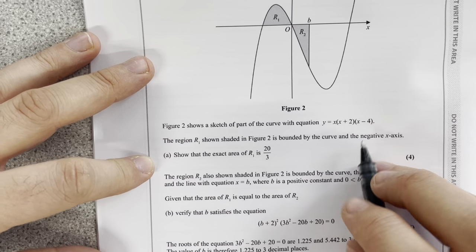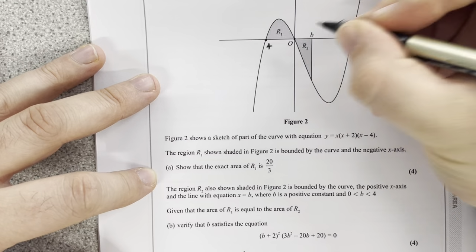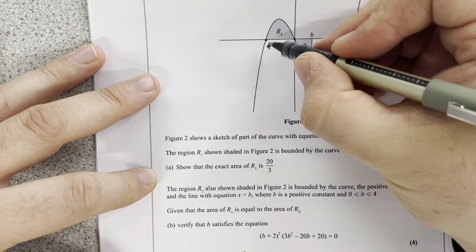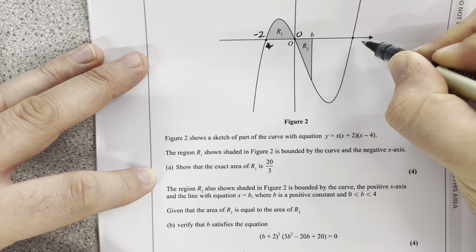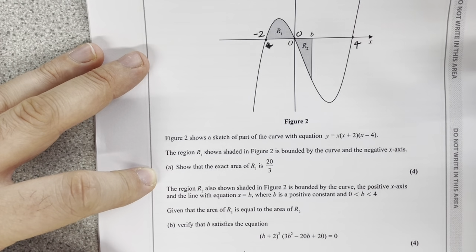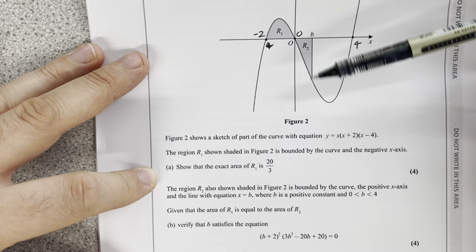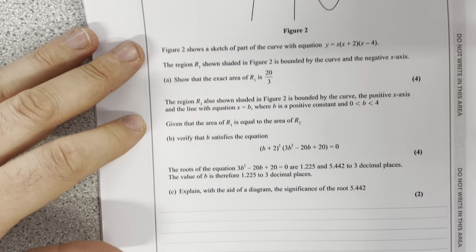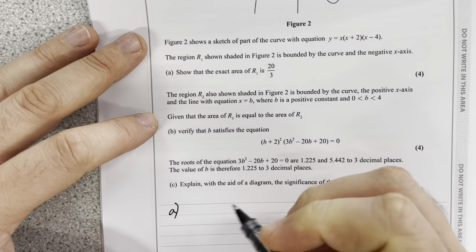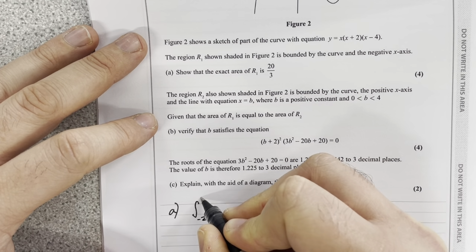We can see from this that it's going to cross the x-axis over here at positive 4. Oh, not positive 4. Negative 2, going to cross the x-axis here at 0 and cross the x-axis here at positive 4. Okay, we can get that from the roots of the equation here. So we need to integrate this function between negative 2 and 0. It's not enough just to do it on the calculator. You have to actually complete this integral. So we're going to integrate between minus 2 and 0.